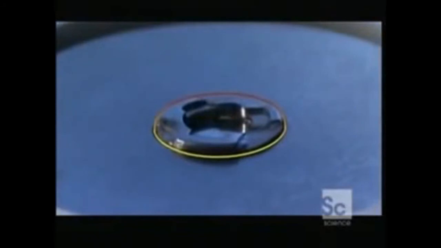The upper plate is connected to the positive side of the battery, and the lower plate connected to the negative side. At the base, there is a tiny disc of americium, which is an alpha emitter.